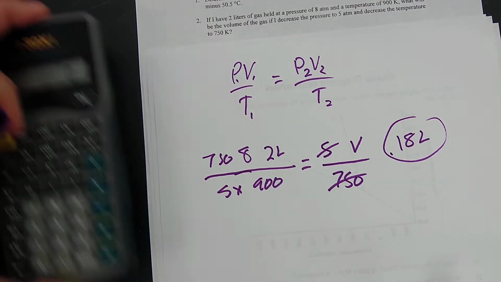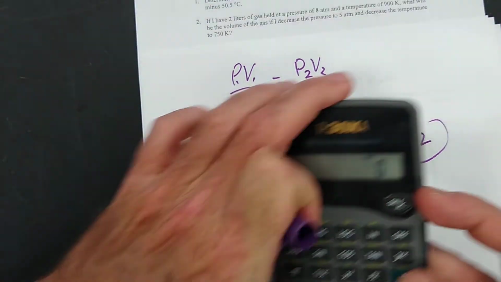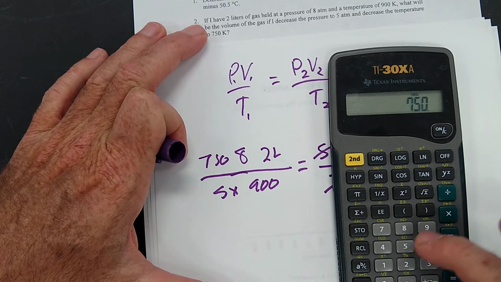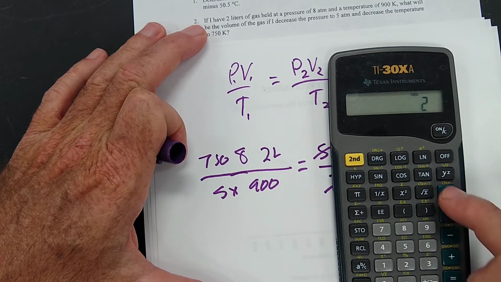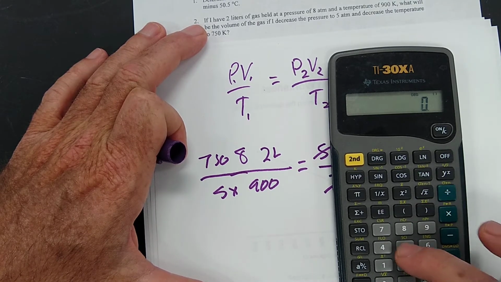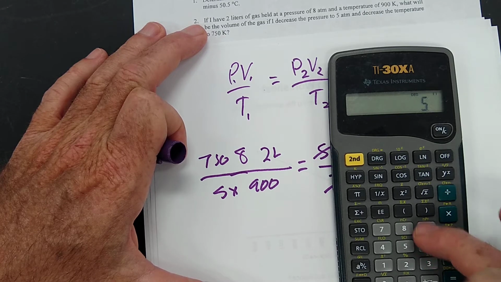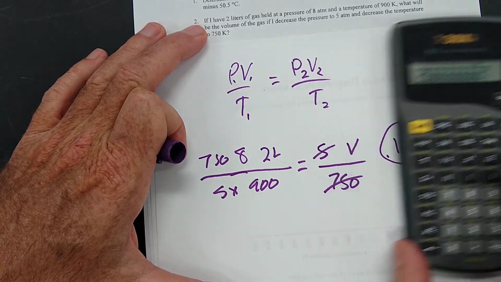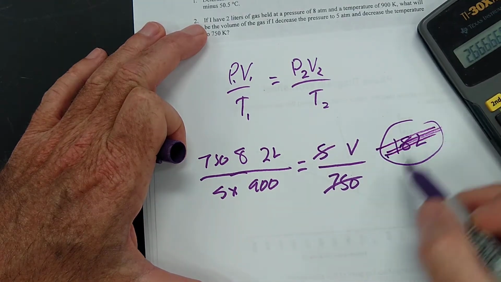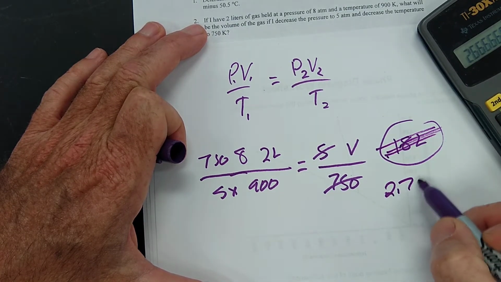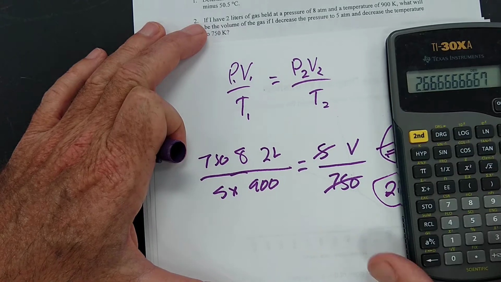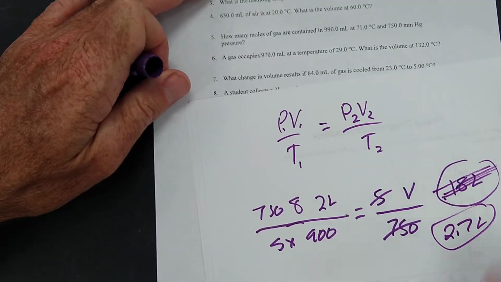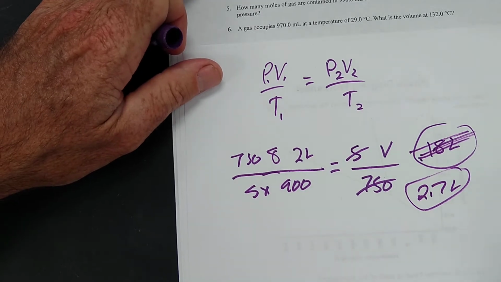Let me check my math on that again. 750 times 8 times 2 divided by parentheses 5 times 900, close parentheses, equals 2.7. I didn't think that number sounded right. 2.7 liters. I don't know what happened. You can probably play the video back and see where I made a mistake. All right. Let's keep rolling down here.